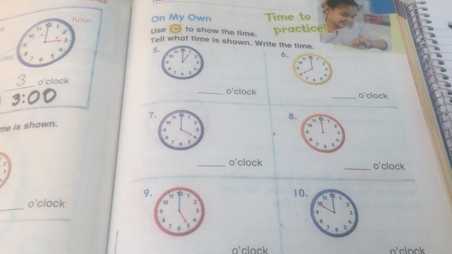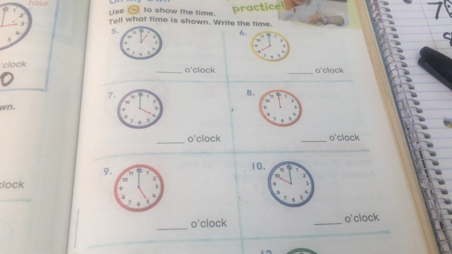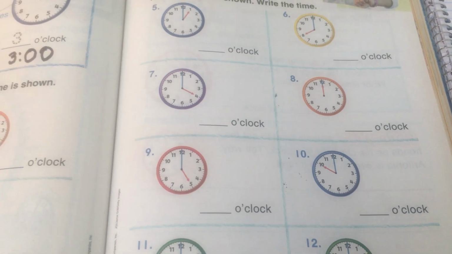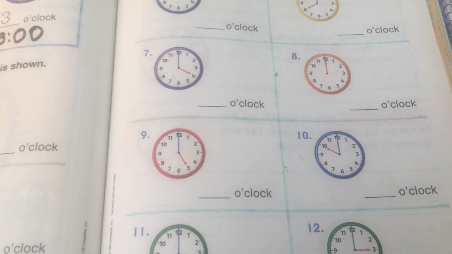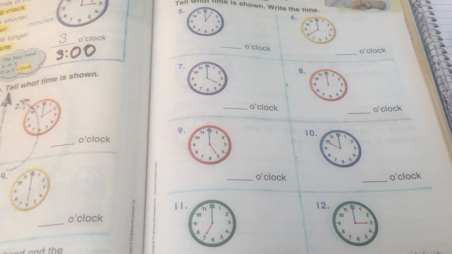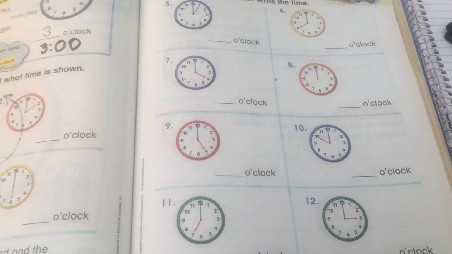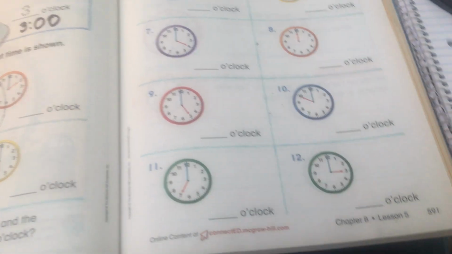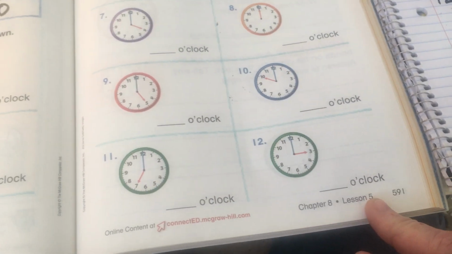So I hope you enjoyed telling time with Thomas and with old-fashioned analog clocks. When you think you're done, you've only just begun. Check your work, make sure your answers are correct, and then please have somebody send me a picture of your work. Just this one page, 591.